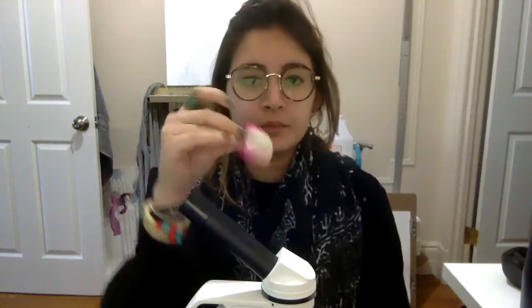So, microscopes are used to see things that are very, very small. Just like a telescope helps us see things that are very far away, microscopes help us see things that are very small, and it's like zooming in a camera. So, today what we're going to look at under the microscope is the petal of a rose.